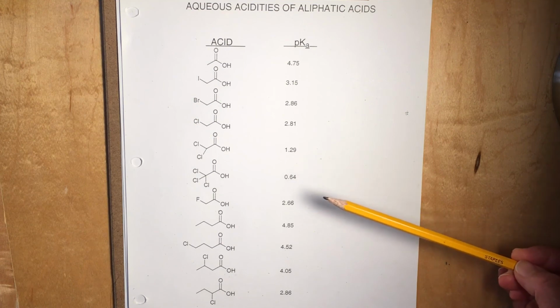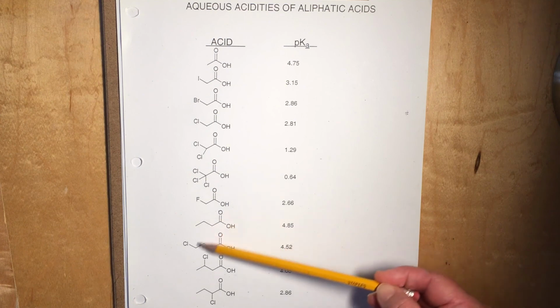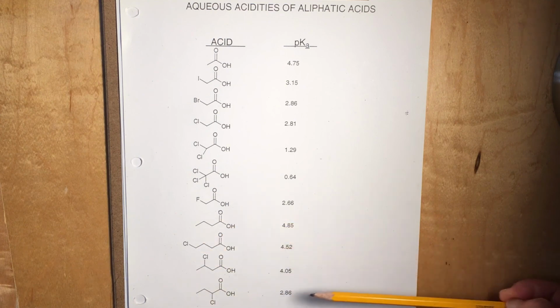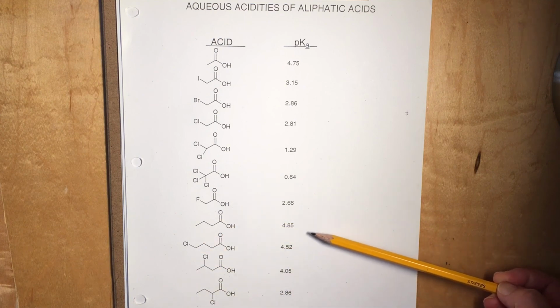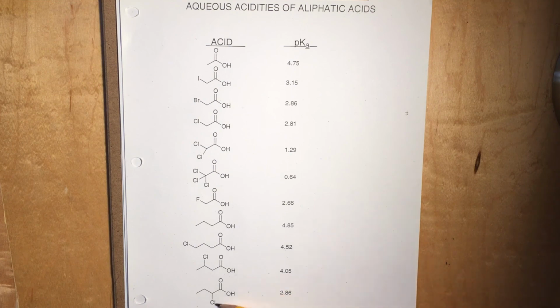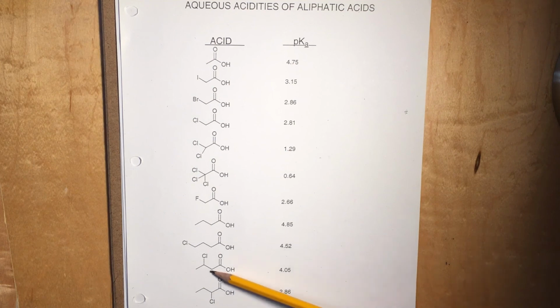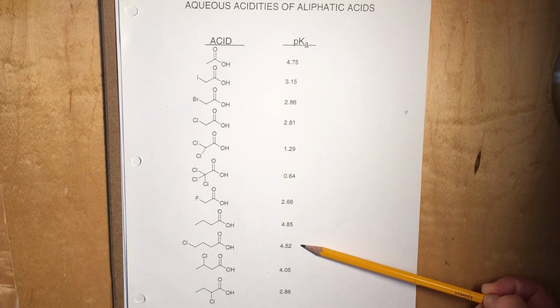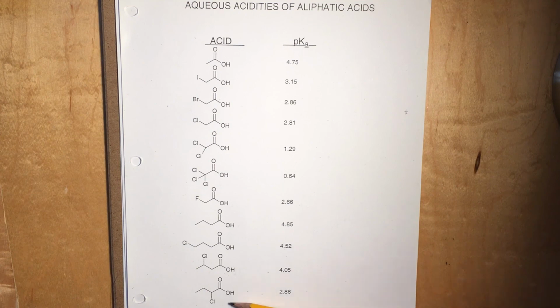Another interesting factor has to do with this number of examples of butyric acid. As you can see, when you have a chlorine bound to the alpha versus beta versus gamma carbon, the pKa value increases, simply because the inductive effect decreases as the number of chemical bonds increases.